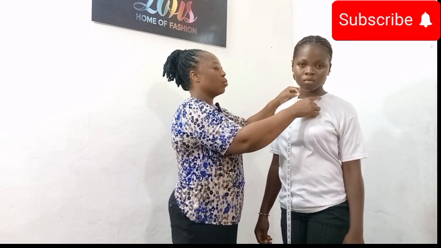The next thing we are going to take is the neck depth, how wide or how open you want the neck to be. So here now we are going to use 5.5. It all depends on you. If you want it up, you can take 3.5, you can take 5 inches. So for the purpose of this class, we are using 5 inches.